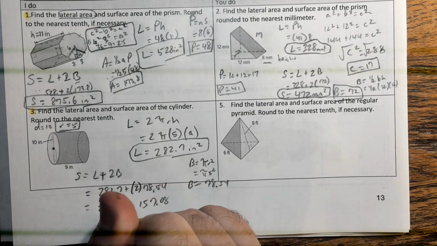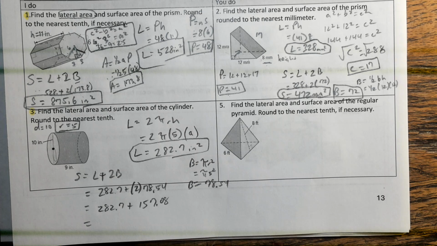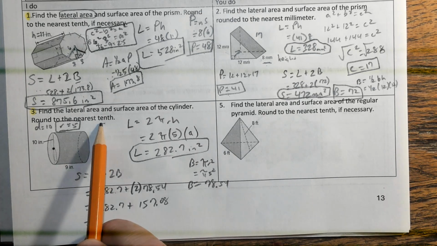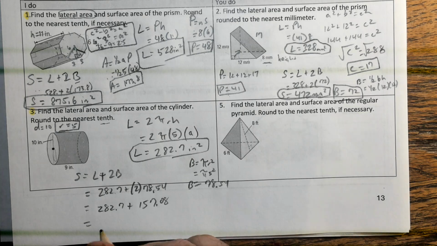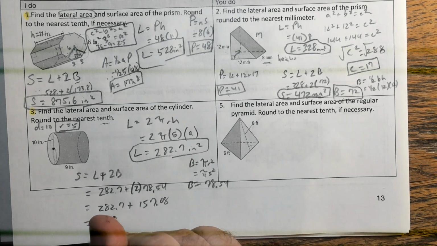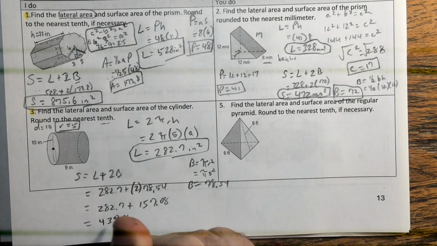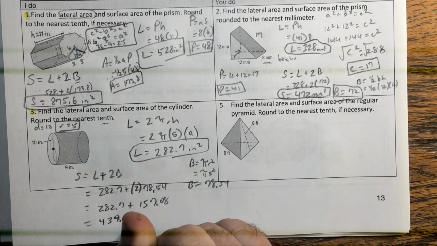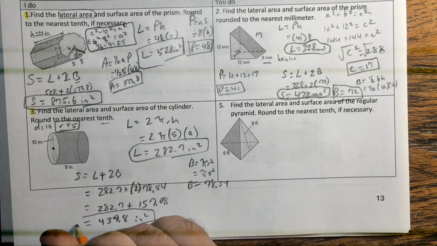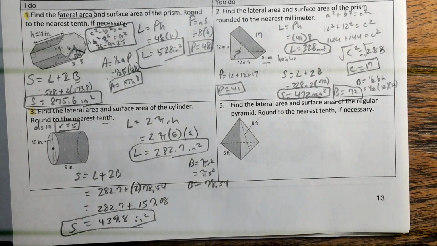We're going to bring our 282.7 down and add them together. And it said nearest tenth. So we got 439.78, which is rounded to 439.8. And again, inches squared. Make sure we can see that. Yes. Sorry, my screen's in the way.